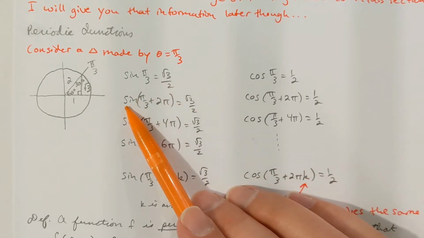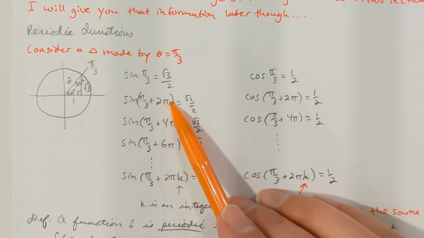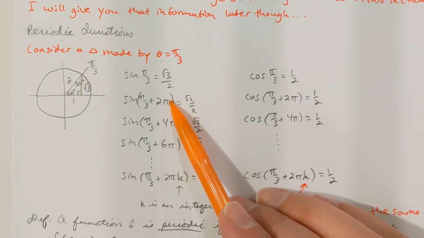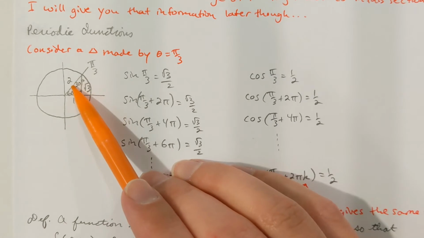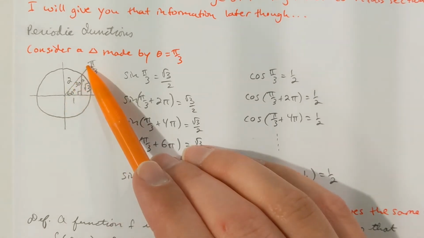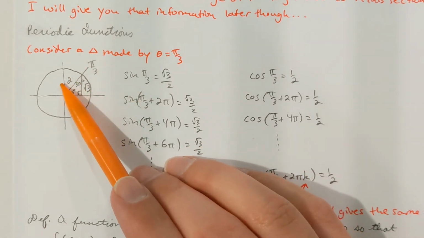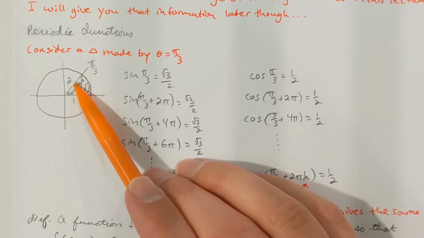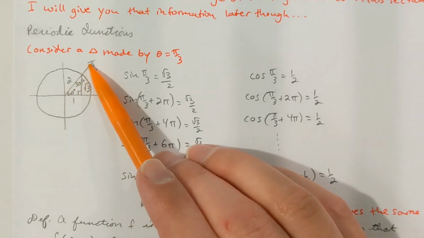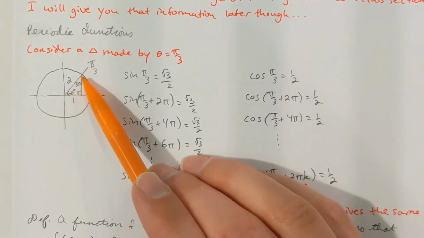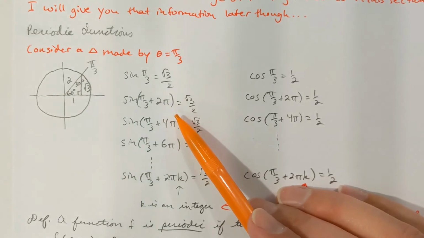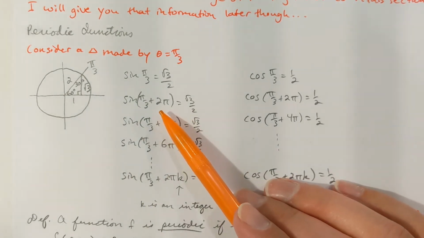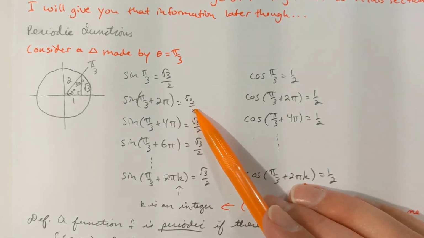Now, if I wanted to compute sine of pi over 3 plus 2 pi, that'd be the same as sine of 7 pi over 3. And if I'm at the pi over 3 radial line, and I go another 2 pi radians beyond that, so that I'm at 7 pi over 3, that's going to be the exact same radial line that we see here, or I'll be forming the exact same triangle. And so sine of 7 pi over 3 would also be root 3 over 2.